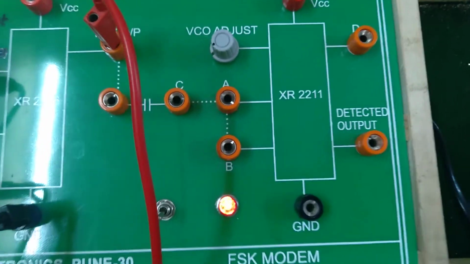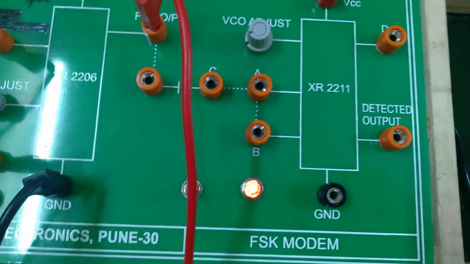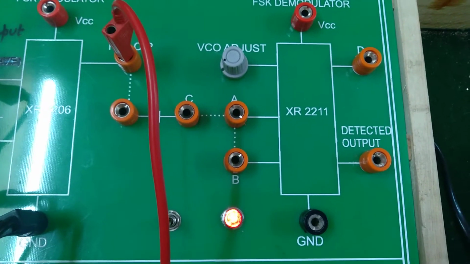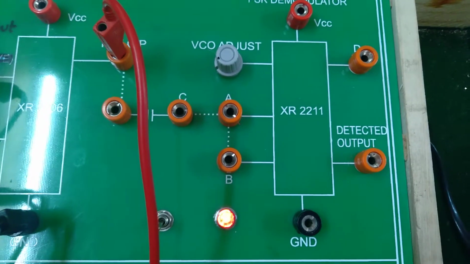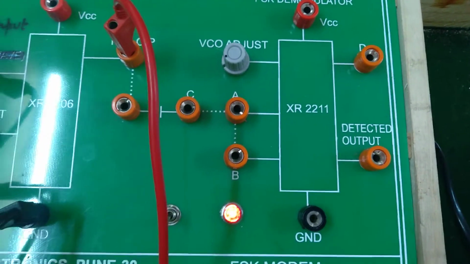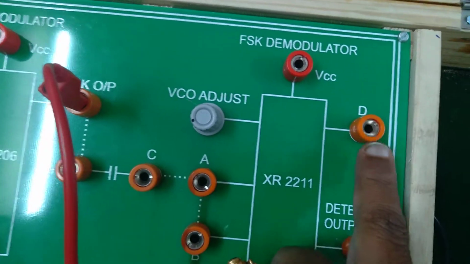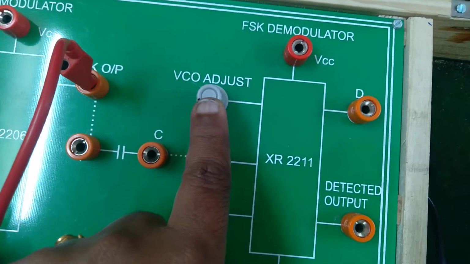So you need to adjust this VCO frequency to the carrier frequency, and hence what I said is the need for measurement of F1 and F2 frequency components is there. So we have measured F1, we have measured F2 frequencies. Now what we'll do is we'll first adjust the VCO to the carrier frequency. So there is a provision which has been given to us to observe the VCO over here, and the VCO adjustment is given over here.